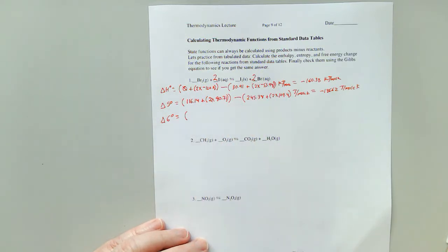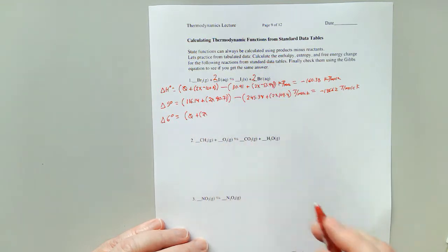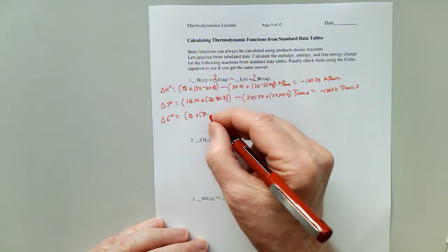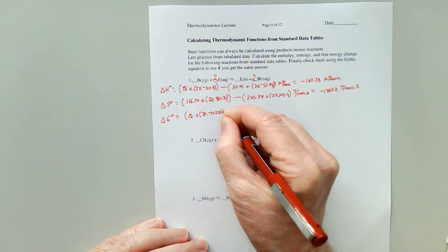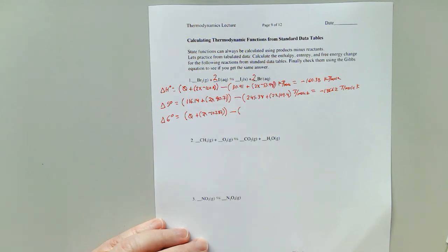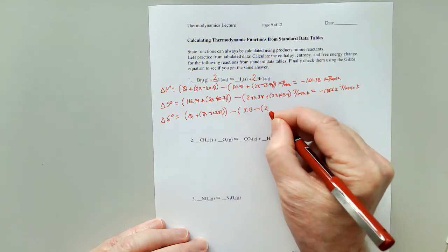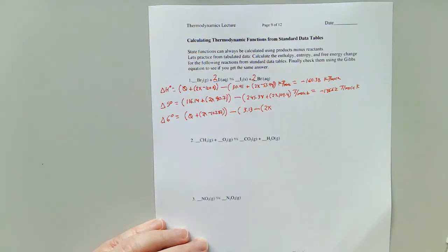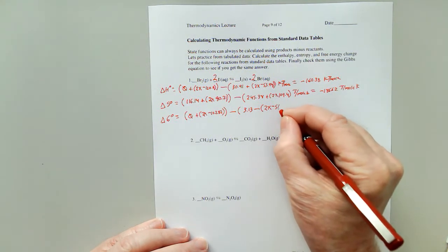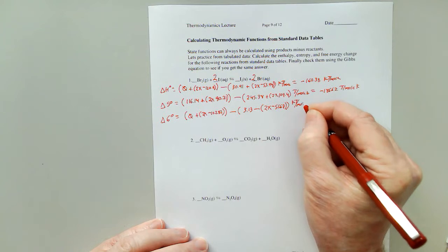The value for I2 solid is 0, plus 2 times the value for Br minus, which is negative 102.82, minus the value for Br2 gas, which is 3.13, minus 2 times the value for I minus, which is negative 51.67, and all of those are kilojoules per mole.